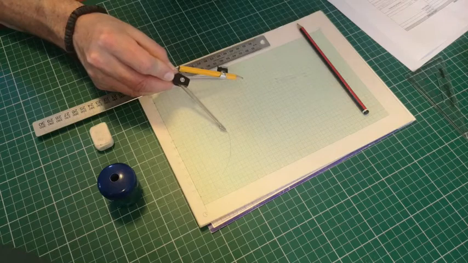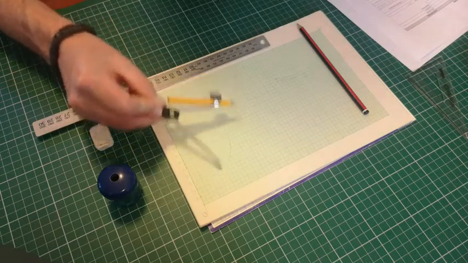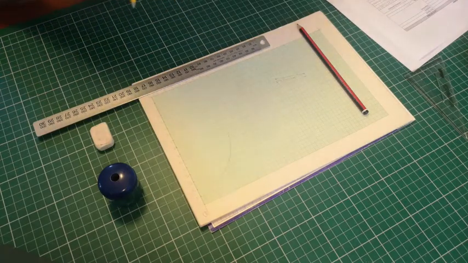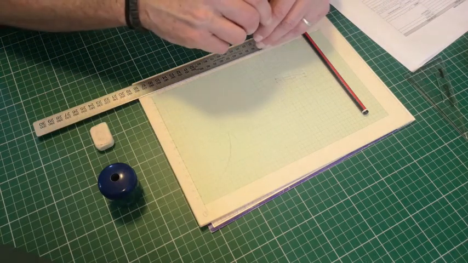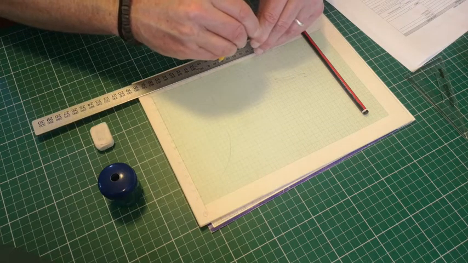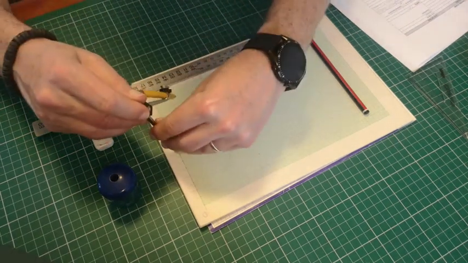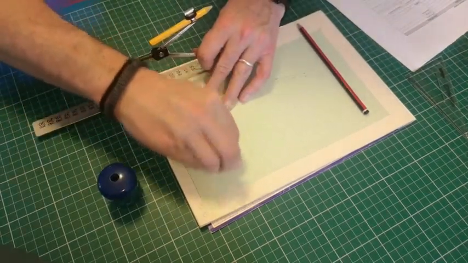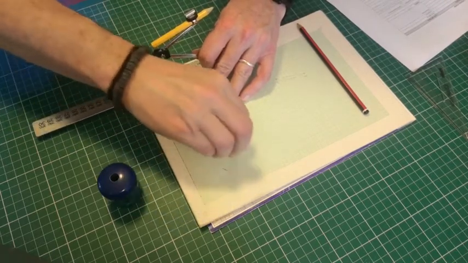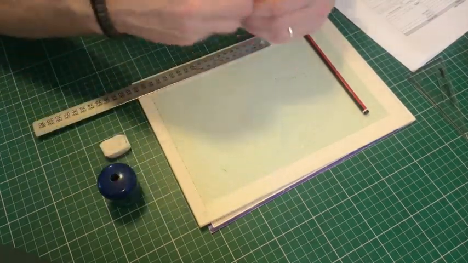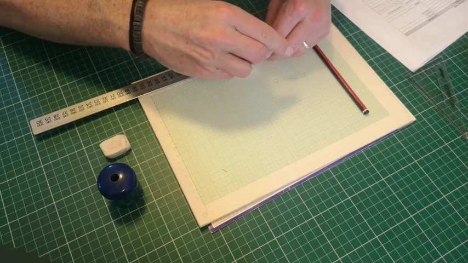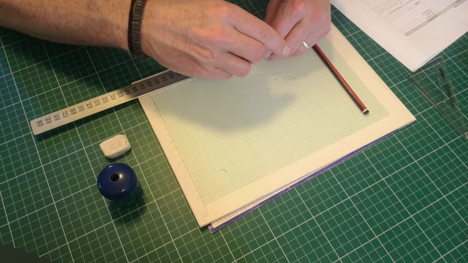Now, we can see that I made a mistake. I misjudged where the cannon was in relation to those 2 points. So let's go back to our first baseline marker, marker 8, 6.5 centimeters, and we will redraw that arc just to make sure that it crosses in the right place. So let's get rid of our mistake with the rubber, and let's just check our measurement. It's easier to double check here than to try and find mistakes later on.